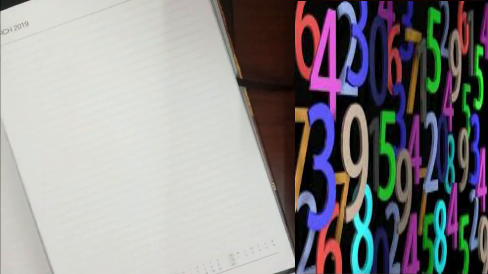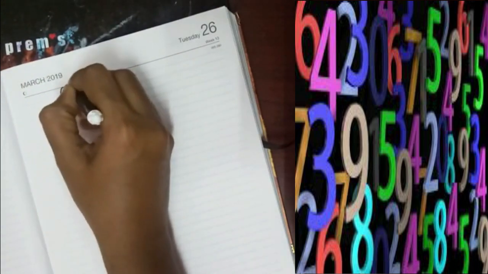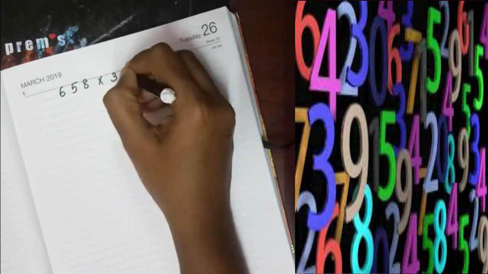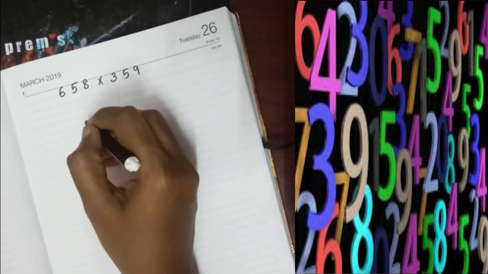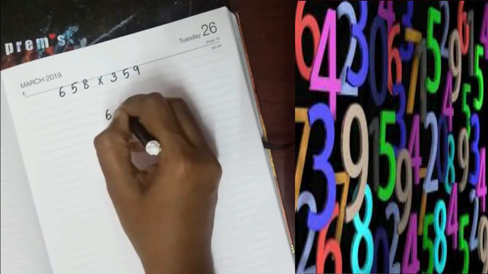At the end of the video, I'll give you the homework to do the sums. So second sum, I'll do it. One more sum in nearest 100. That is 658 into 359. First take 658.